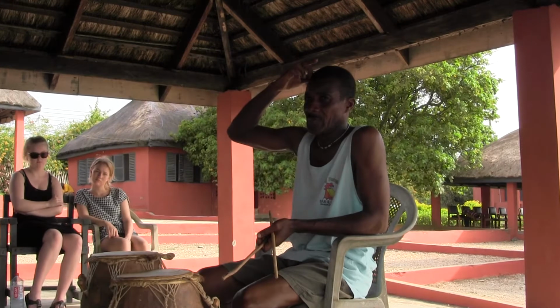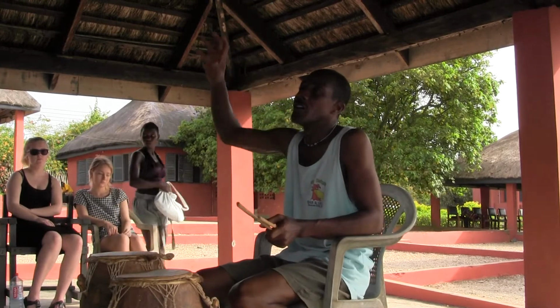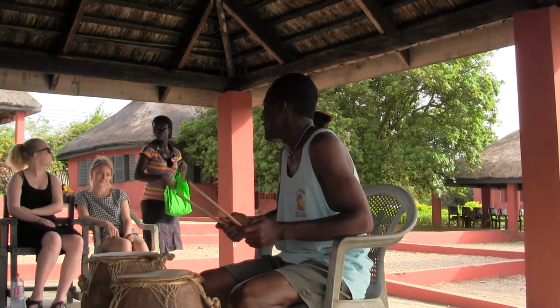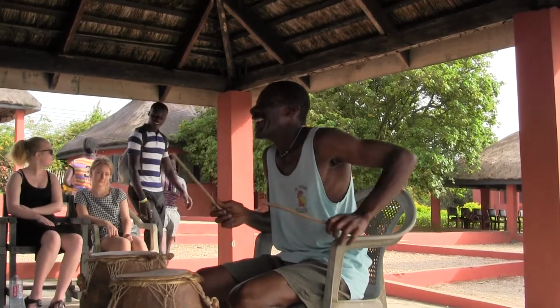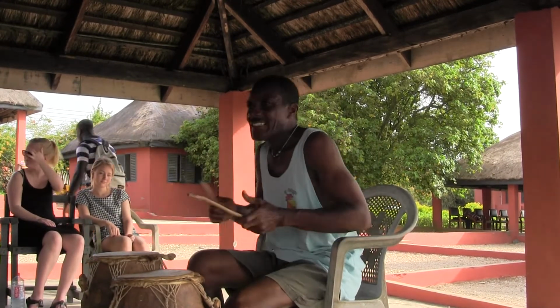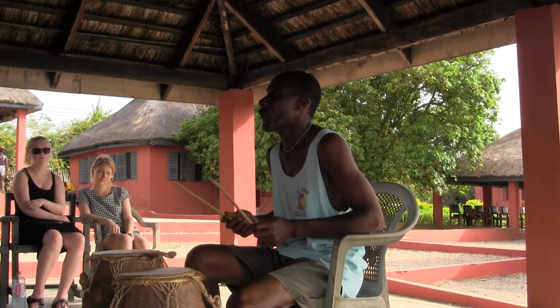Also, with the chiefs, all the chiefs have their symbols, their totems. And with those totems, the symbols, we have a staff with some symbols on it. So we use the totem or the symbol or the staff to identify the type of chief that is sitting in the palace.